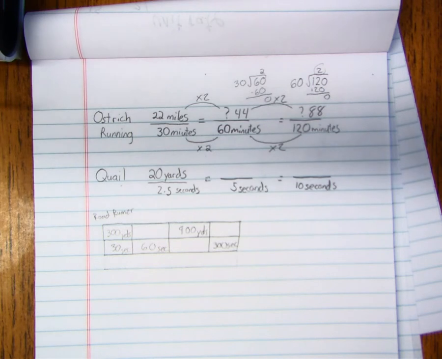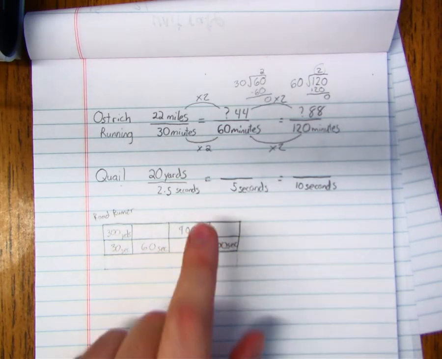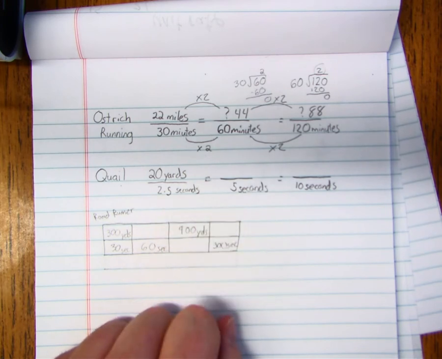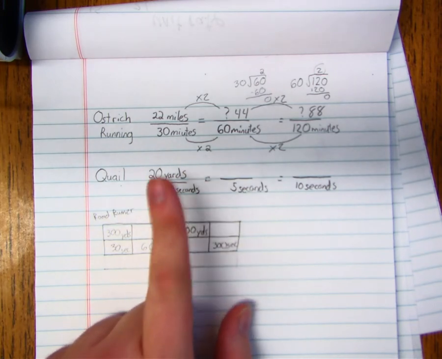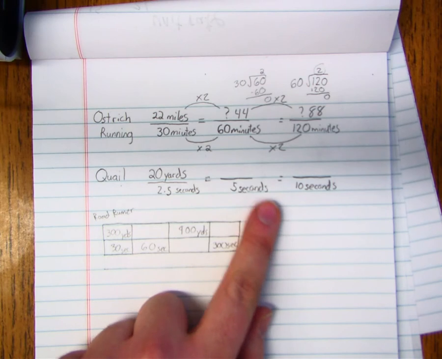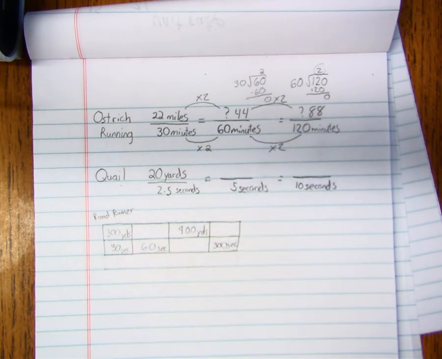Next up I have a quail. I'm told I get 20 yards per 2.5 seconds. Alright. 20 yards per 2.5 seconds. And now it's saying I want to know how far he is going to go if he's given 5 seconds to run.